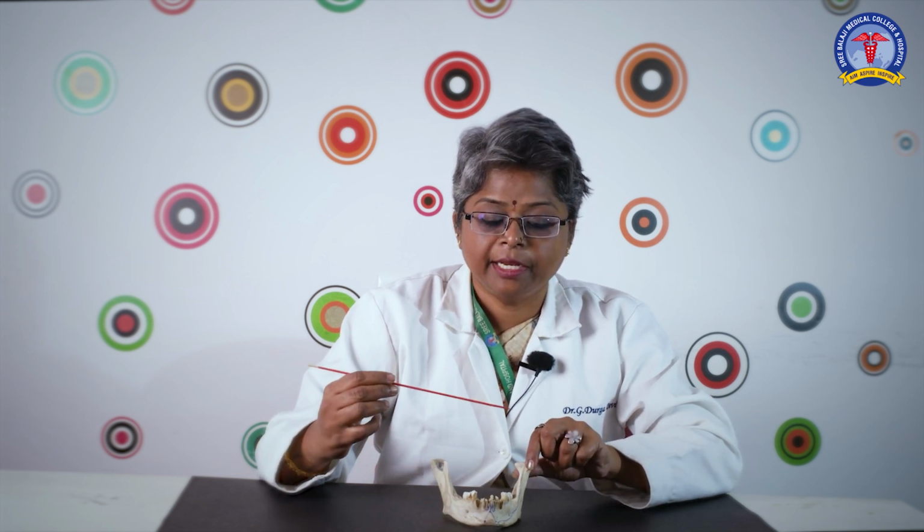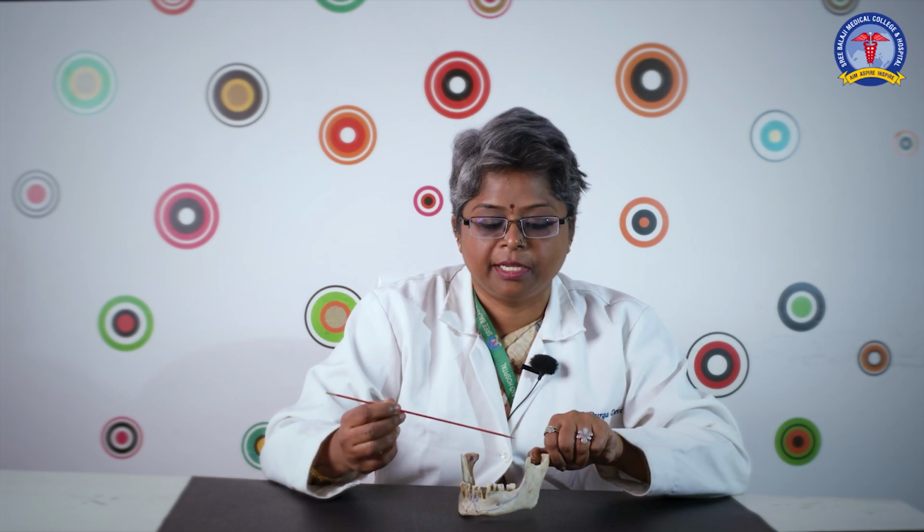In the adult, if we observe, the sockets are well placed and the depth of the alveolar part and the subalveolar part are almost equal. Here again, the condylar process is at a higher level than the coronoid process. The mental foramen is midway between the upper border and the lower border, and the angle formed in the adult mandible is about 110 degrees.